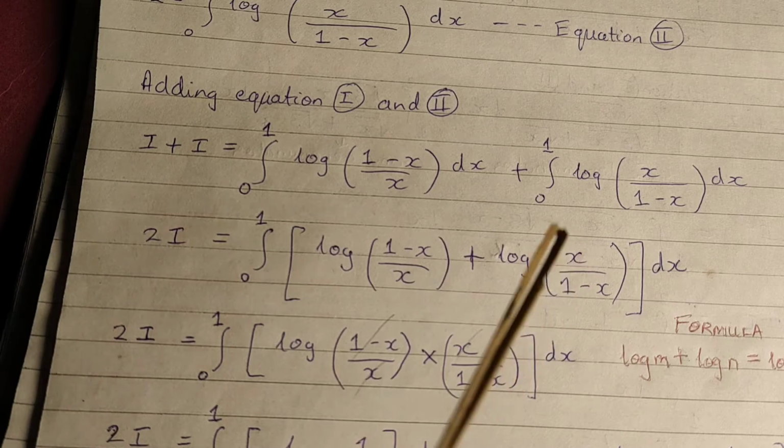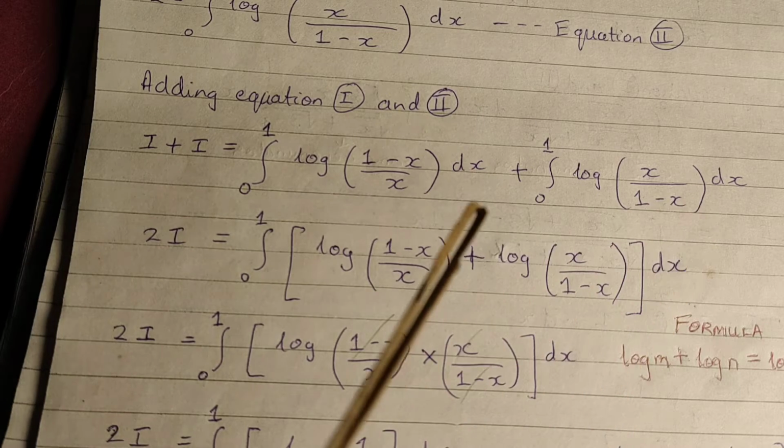When you multiply, it would be the similar function which is written on top.